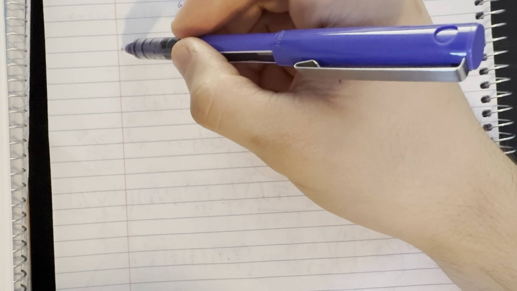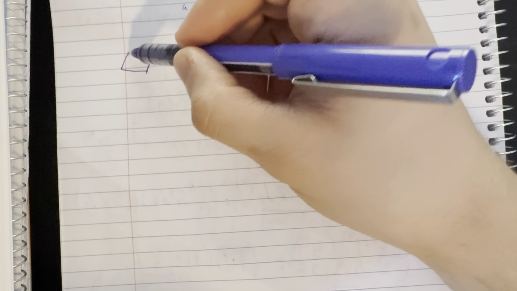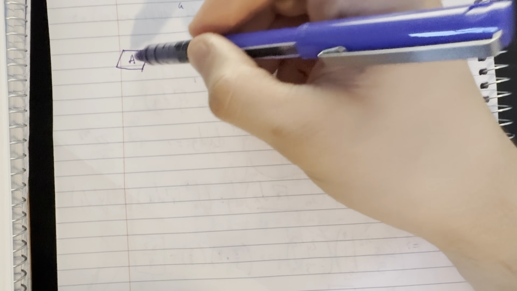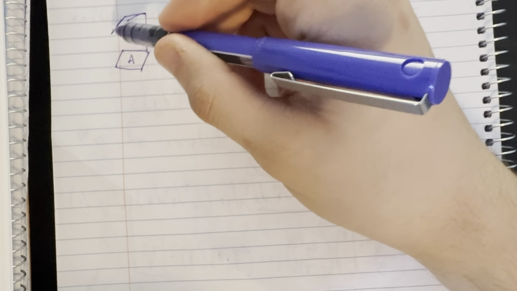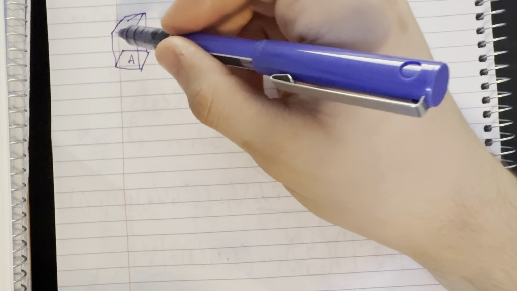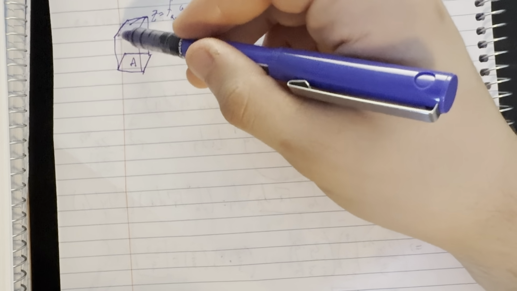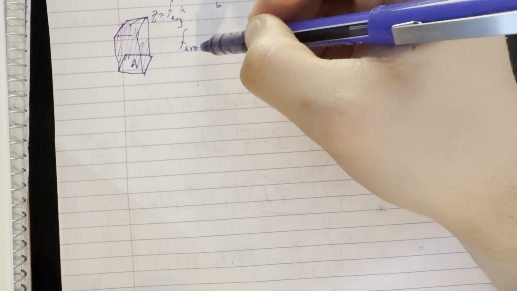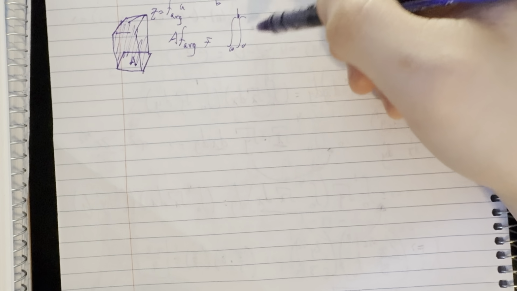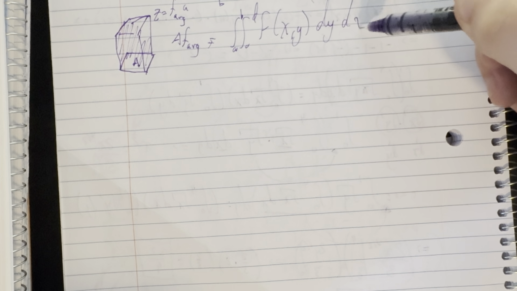That means if you have a triangle, or, oh my god, this area down here with area A, and then it goes up to z equals f average, then the volume in there is going to be f average times the area down here, which is just the double integral from a to b, from c to d, of f of x y dy dx, right?